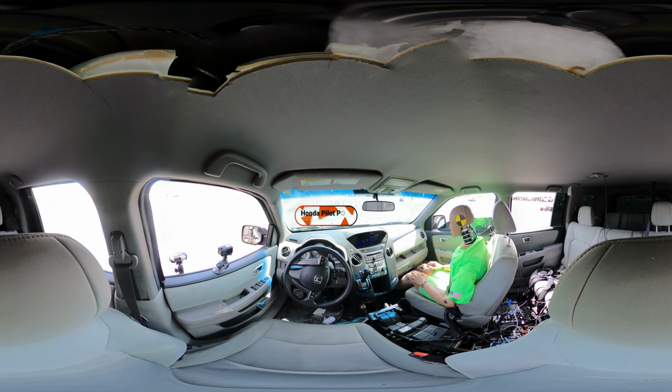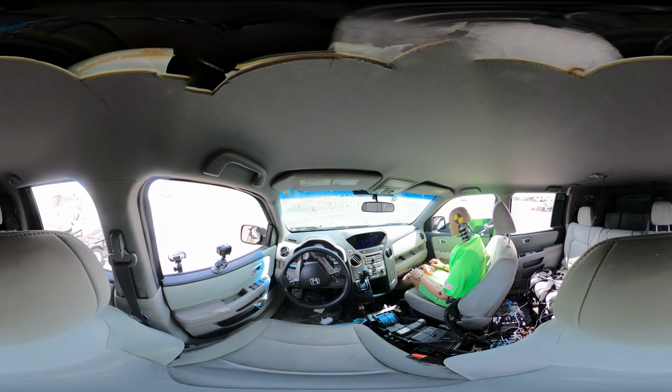Let's check out the other involved vehicle. We can watch the video from inside the Honda. You will see the Kia coming from the passenger side windows. Keep an eye on the crash test dummy in the front passenger seat to get a sense of how this collision would affect an occupant. And brace yourself.